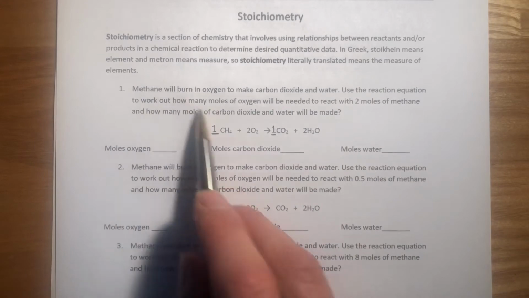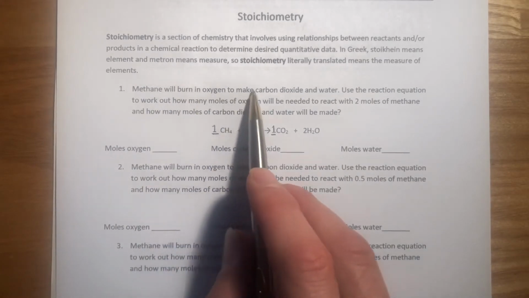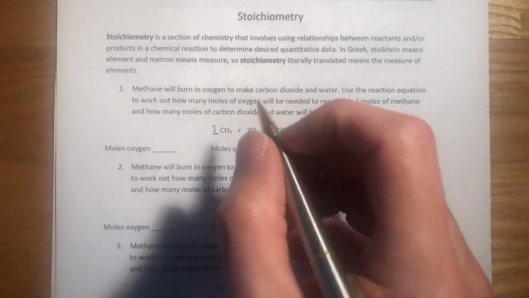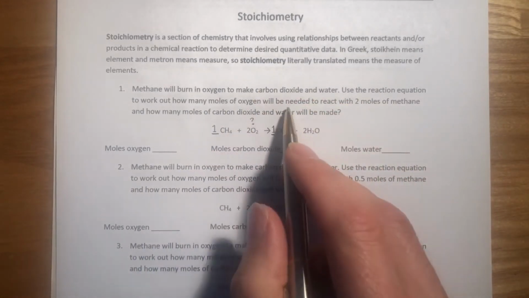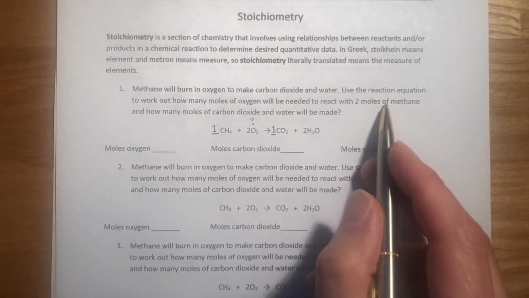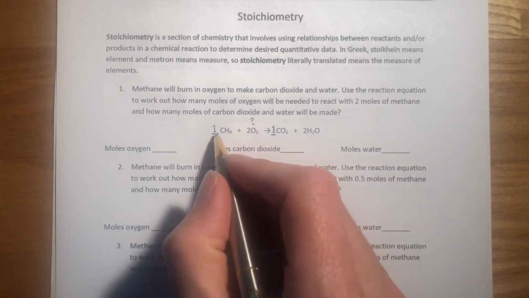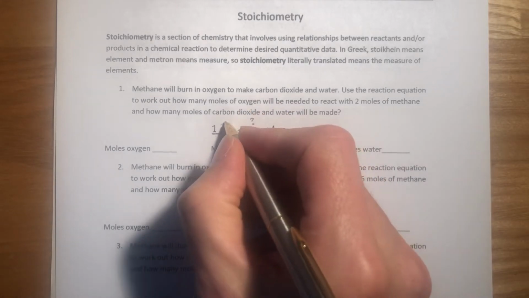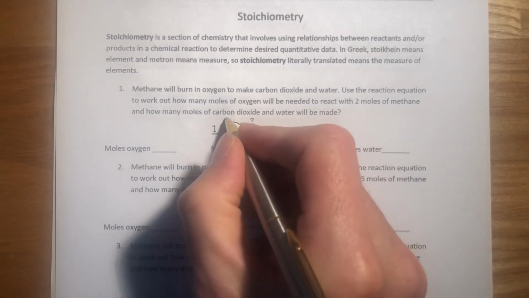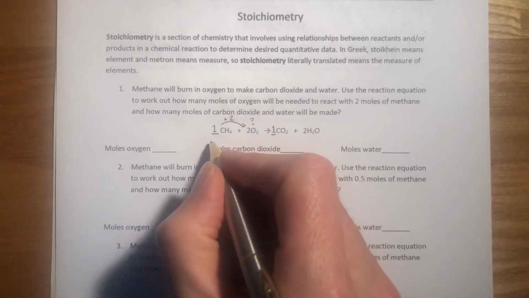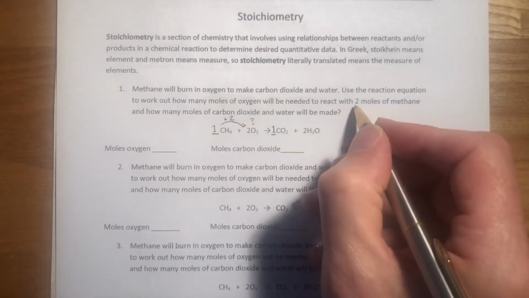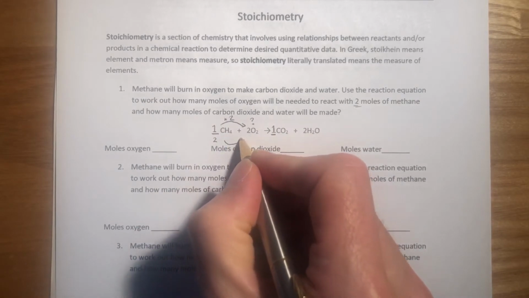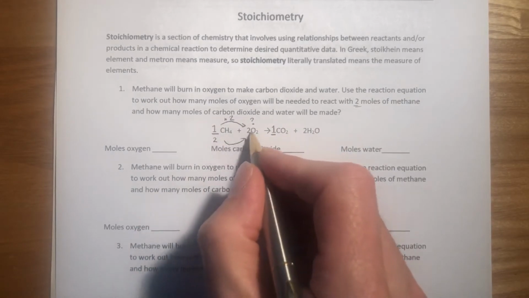So this question says methane, the CH4, will burn in oxygen to make carbon dioxide and water. Use the reaction equation to work out how many moles of oxygen, so that's the question mark, will be needed to react with 2 moles of methane. Okay, so 1 mole of methane reacts with 2 moles of oxygen. So to get from there to there, we had to multiply by 2. And we don't have 1 mole, we have 2 moles of methane. So the question is, how many moles of oxygen are needed to react with 2 moles of methane?